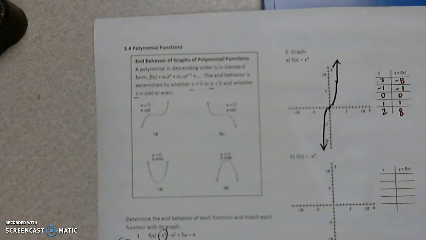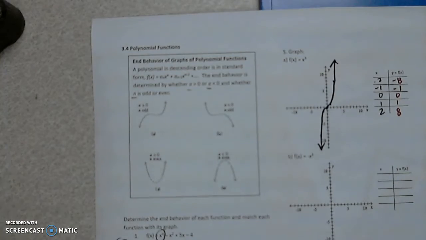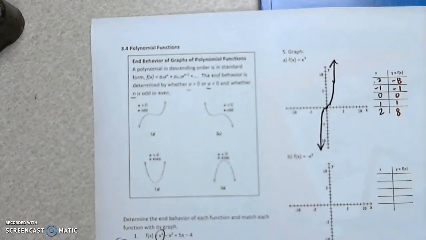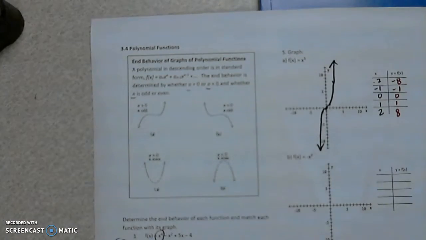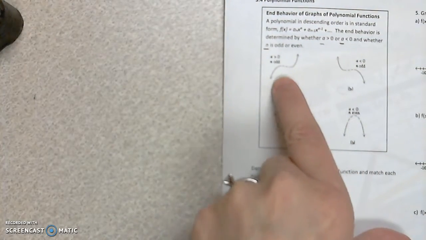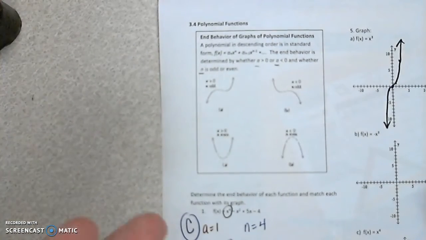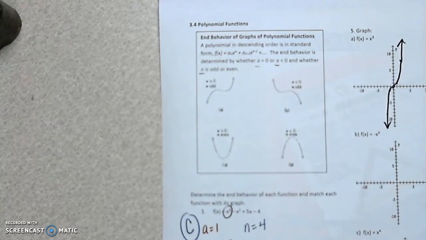Also, you could think about the graph. There's only one term in it. The leading coefficient is 1. That's greater than 0. And the exponent is an odd number. So our graph should look like this: down on the left, up on the right. And that's just how our graph looks. It matches the end behavior.